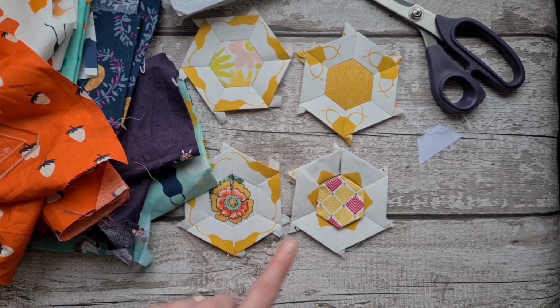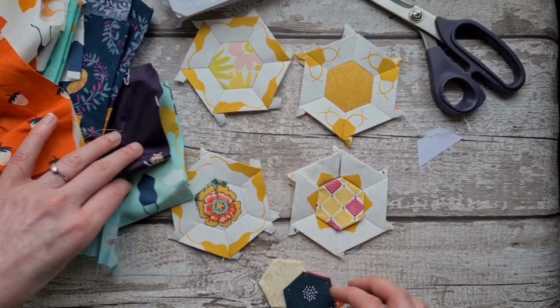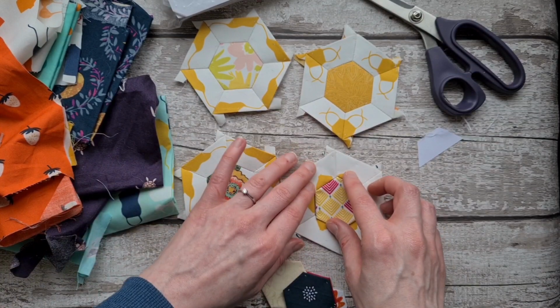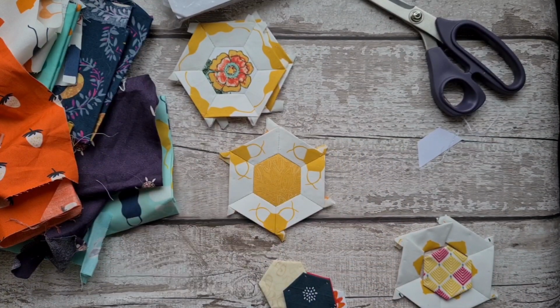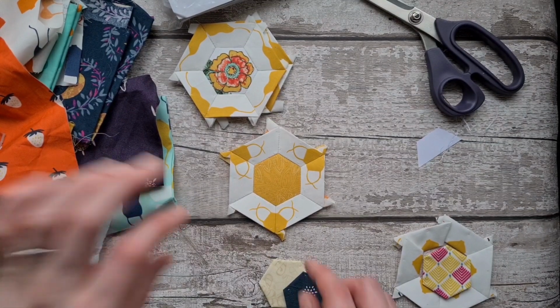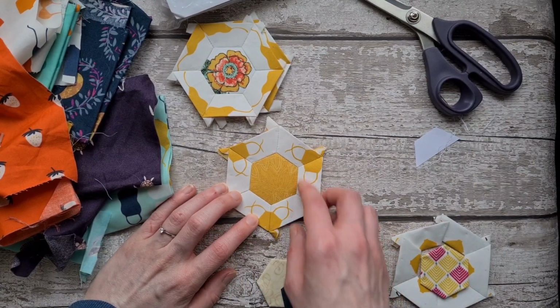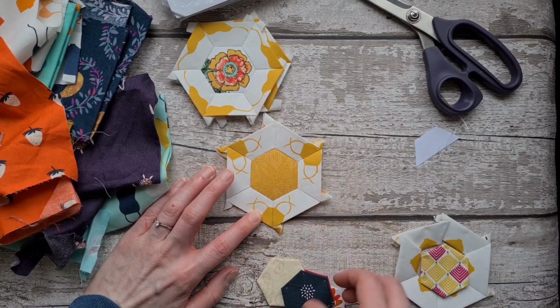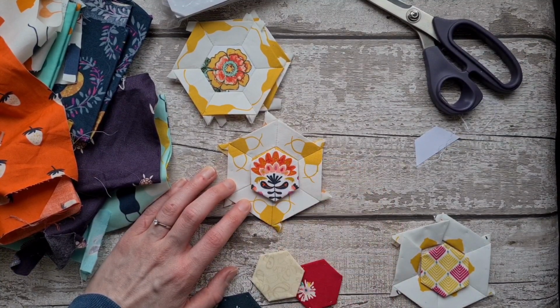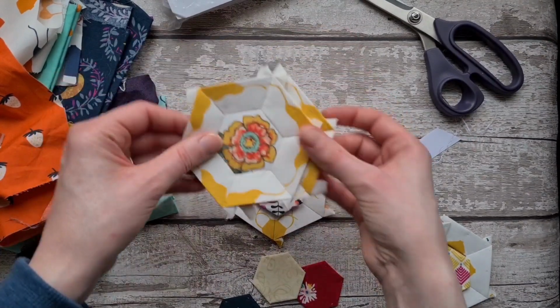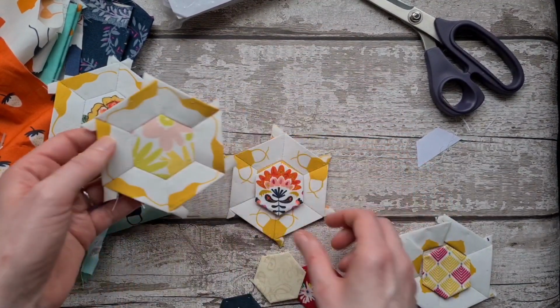The thing I would say is have a go with the centre hexagon too, because it can really change the overall effect of the block. Here I went for one of the floral elements to blend in and make these sections pop, but you could do your focus cutting in the middle, and this works really nicely as well, especially if you've done it in the round sections.